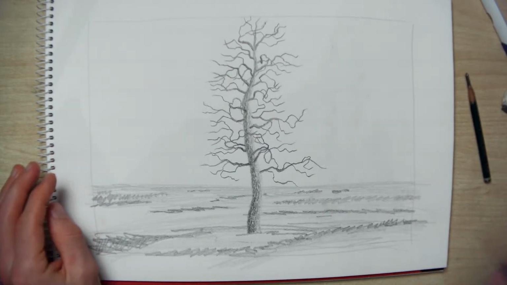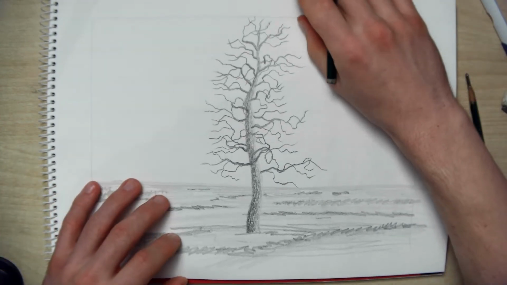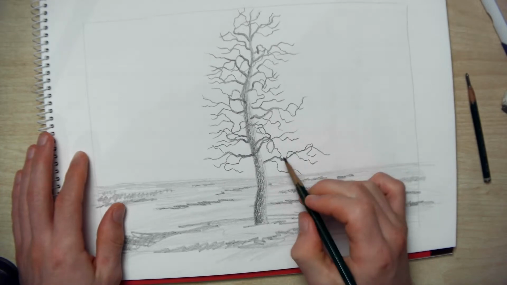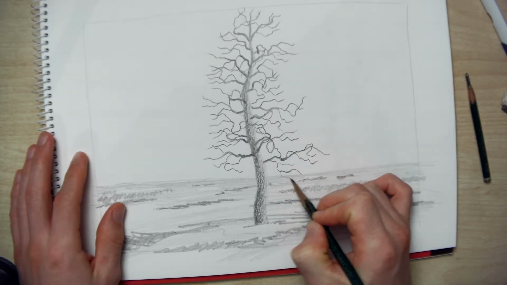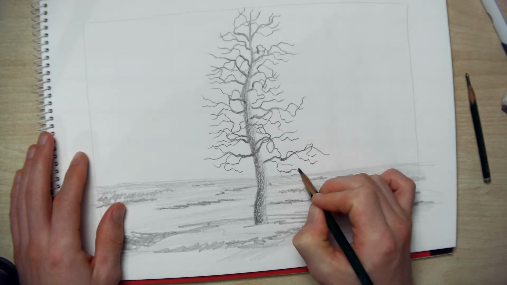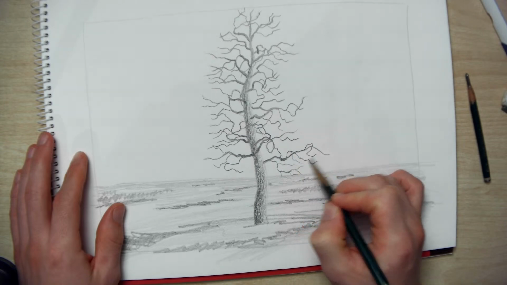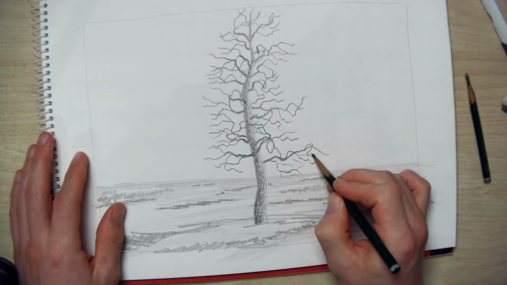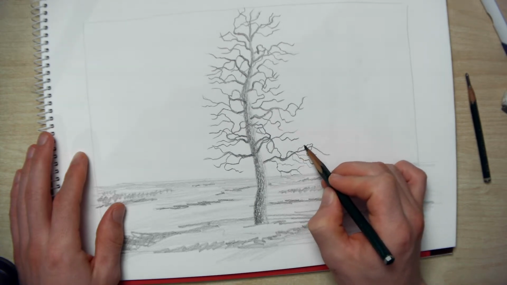Okay, gonna switch to the HB pencil for the next type of branches to make them not as dark. Since they are thinner, they're not visible as much as the primary and secondary branches.